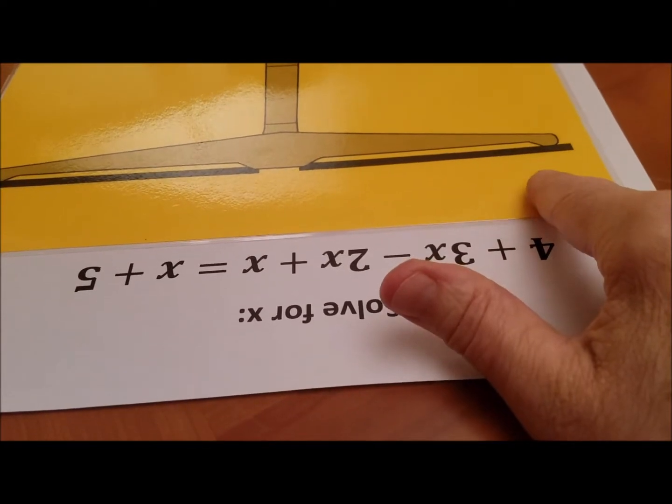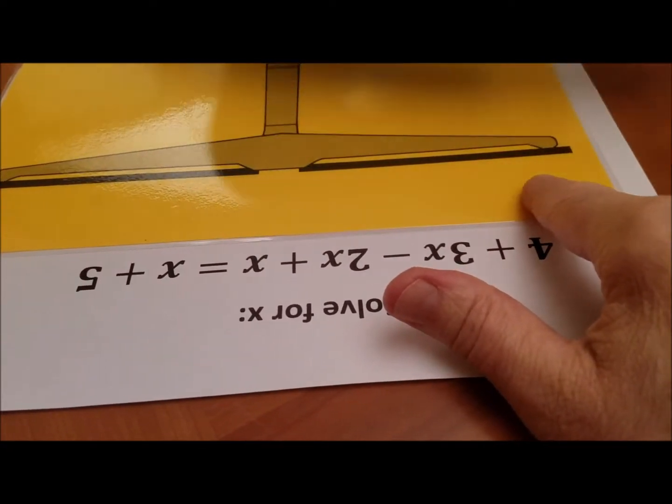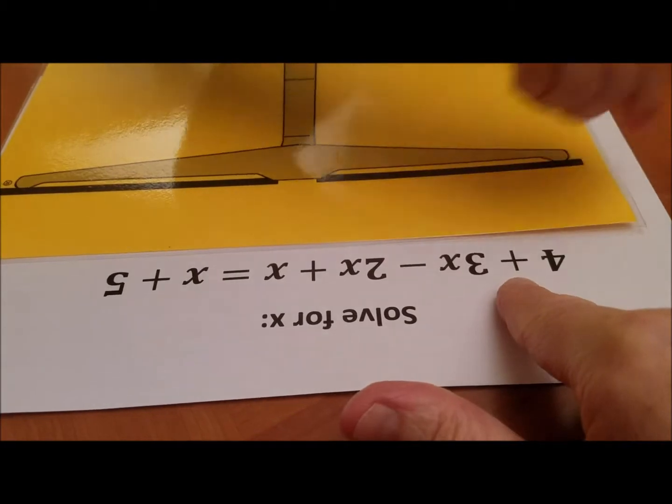I'd like you to help me with this example, please. Let's begin with a 4. Place a 4 cube over here. Now it says to add 3x.